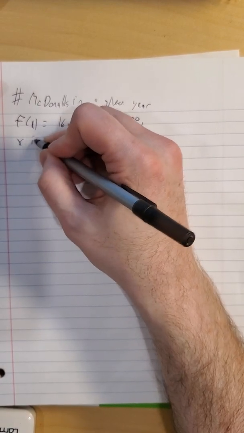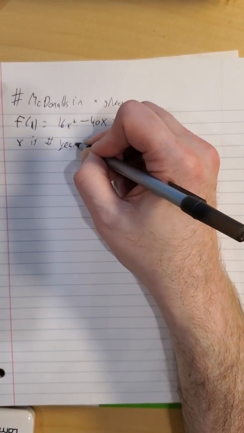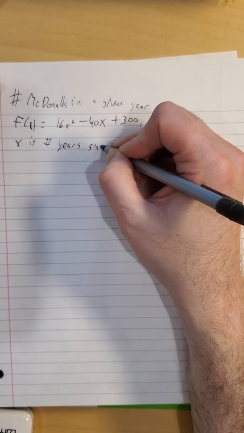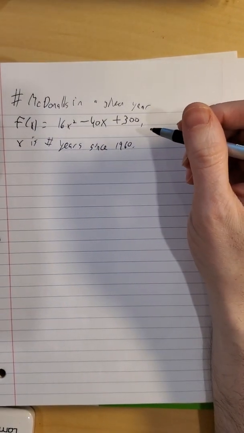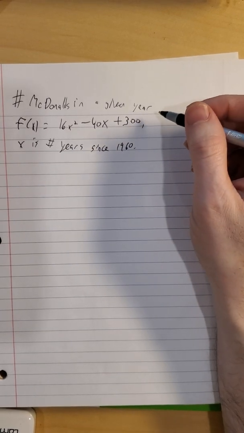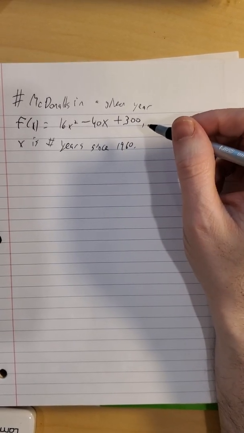And x is the number of years since 1960. So this is worldwide, the number of McDonald's.